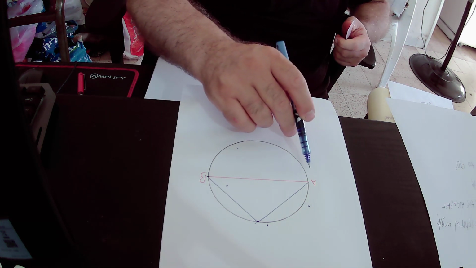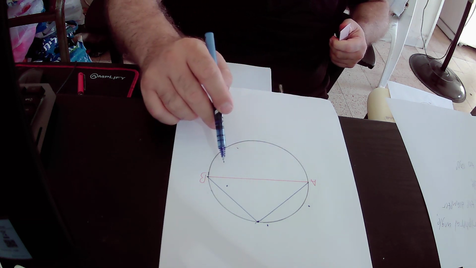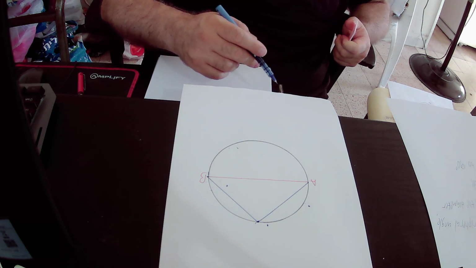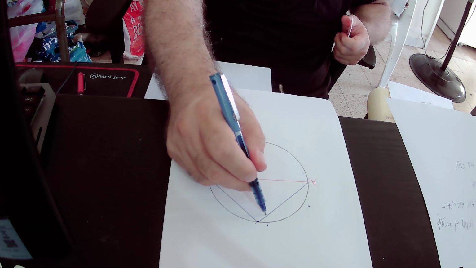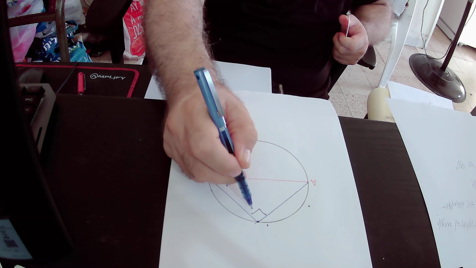It rests on chord AB, that is the diameter of this circle. For that reason, according to rule number 1, it equals 90 degrees. Okay?